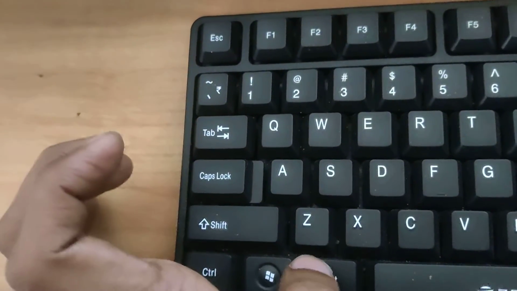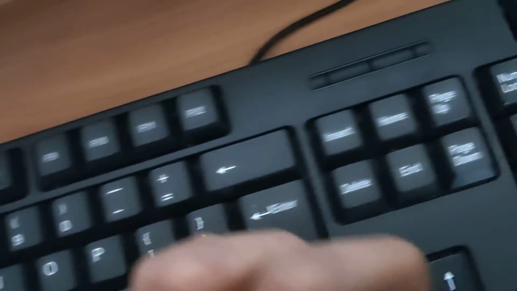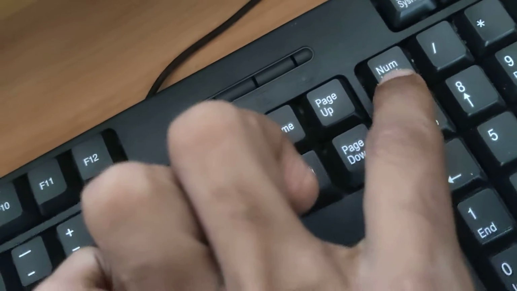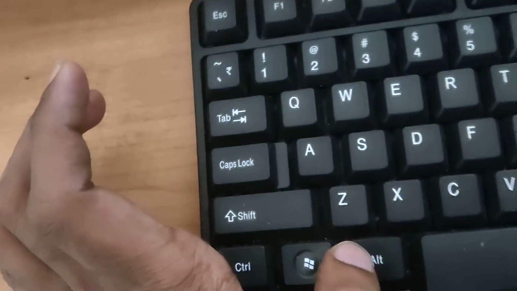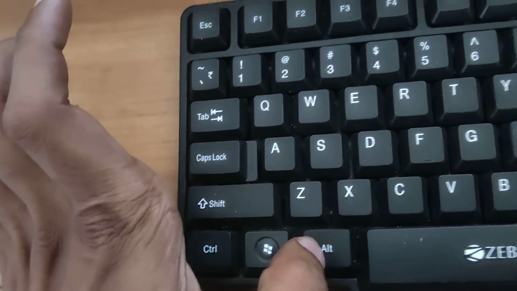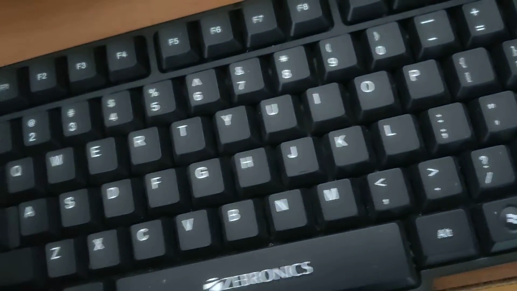your computer keyboard, and on this keyboard you can see this is the Alt key. Okay, before that you can see this is the Num Lock. So you must click this Num Lock. Now you have enabled the Num Lock, and after that you can see the Alt key on the left side of the space bar or the right side of the space bar. There you can see an Alt key.